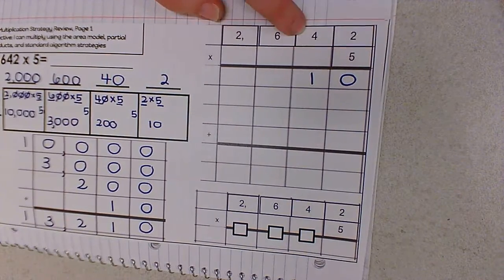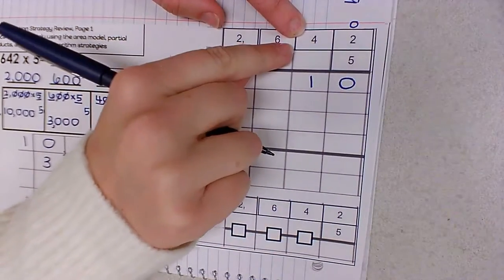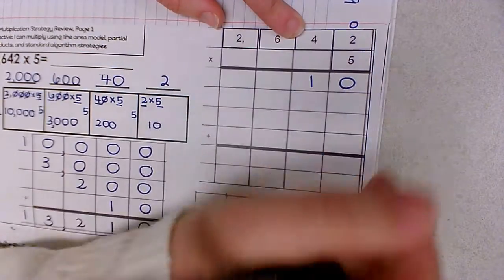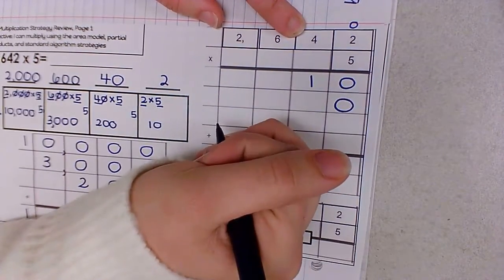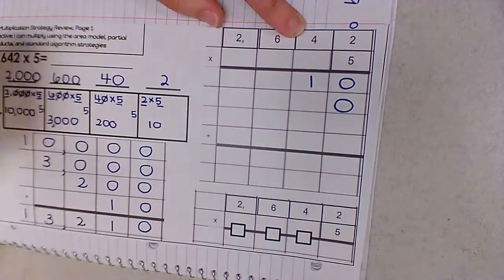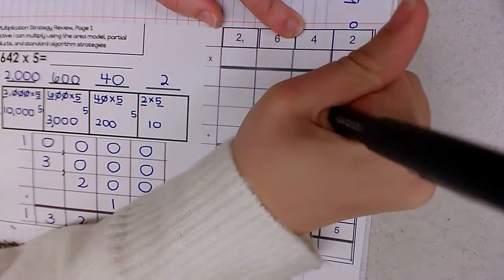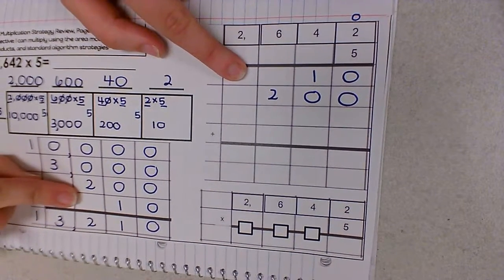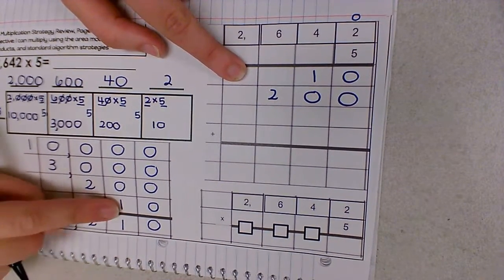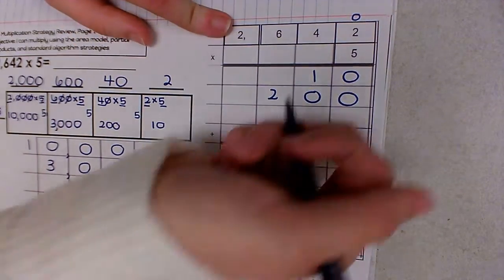Now I'm moving into my tens place value. And 4 represents 4 tens. In fact, I'm going to put a placeholder 0 here. 4 times 5 equals 20 for 200. And I notice my partial products are lining up consistently. 10, 10, 200, 200. Let's see if the next partial product we get is going to be 3,000.